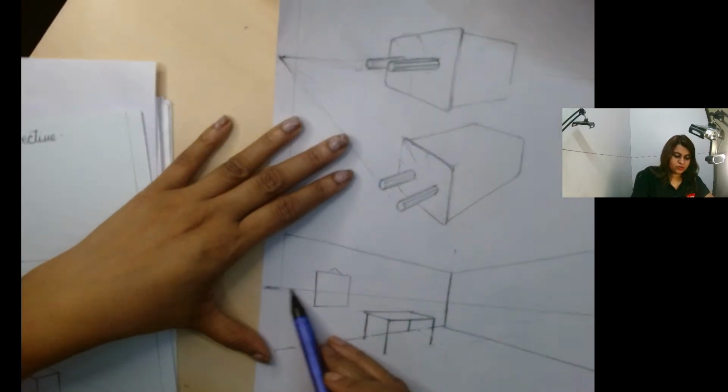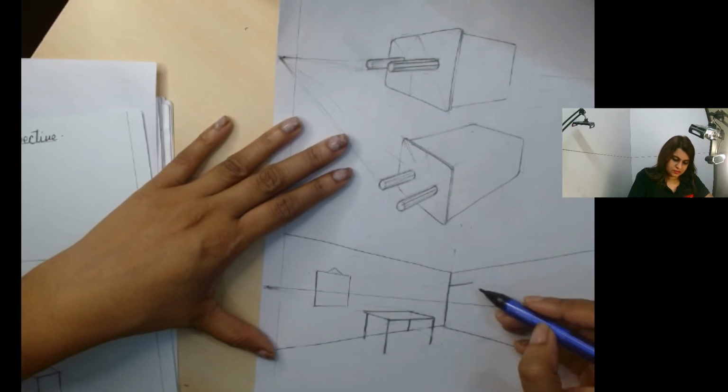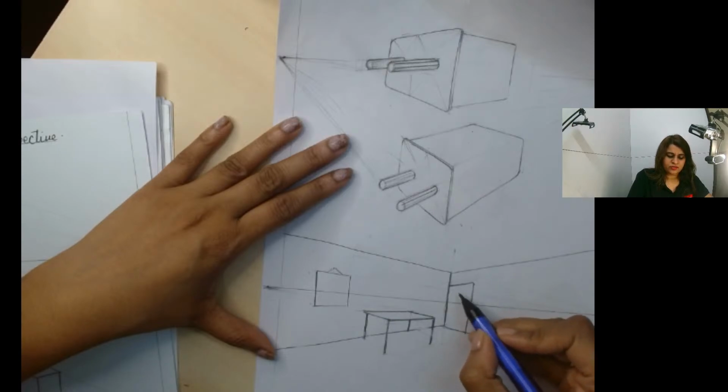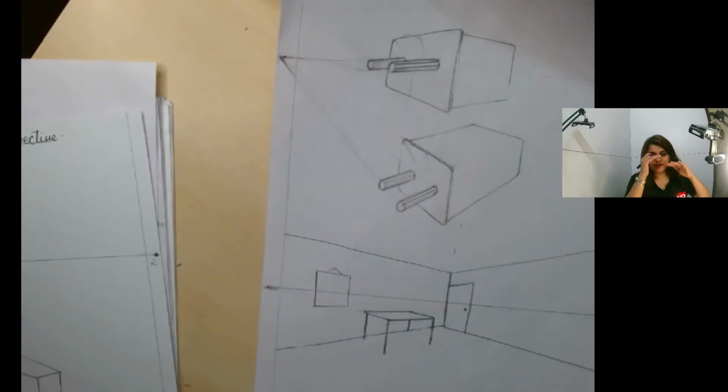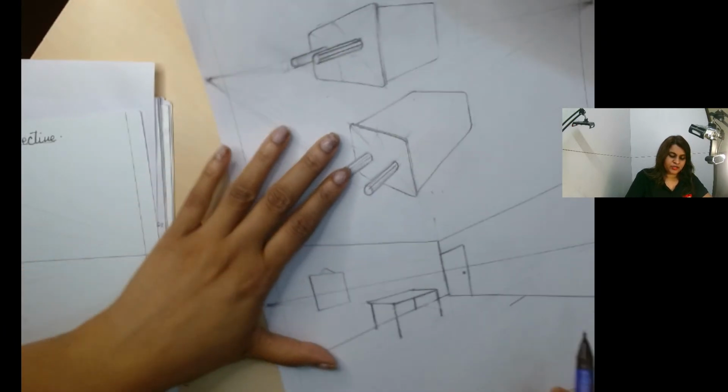If I have to make a door over here, see, doors are generally around 7 feet in height. Definitely it will go way above your eye level. Don't just make it at your eye level, because then it would mean it's a very small door. I'll place another cabinet over here.